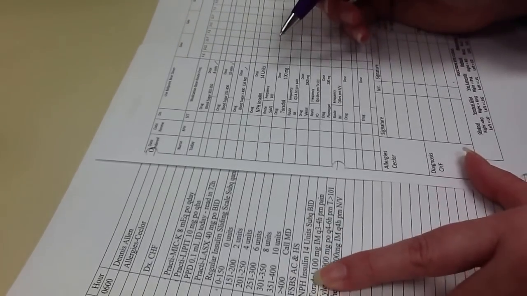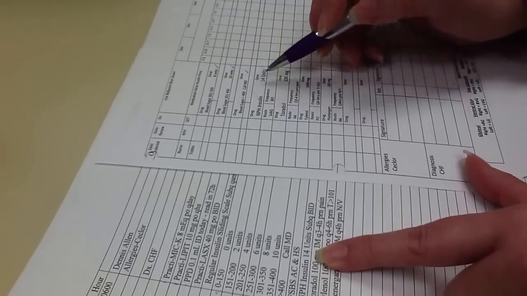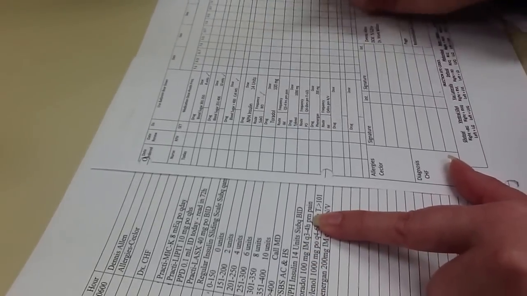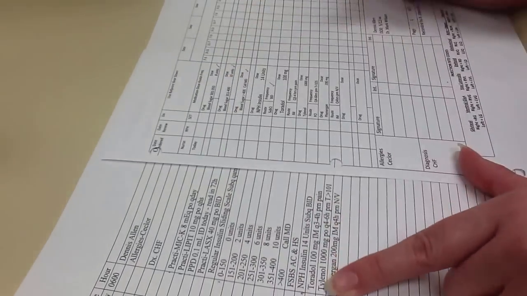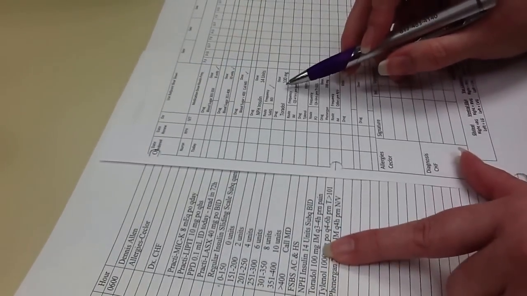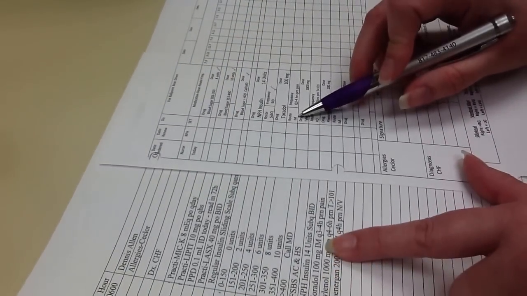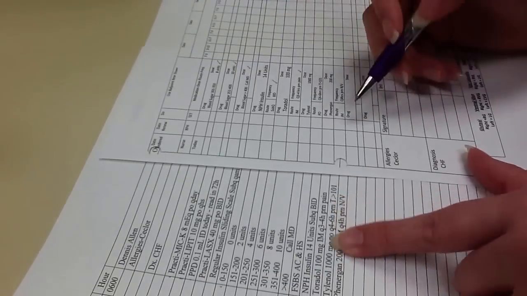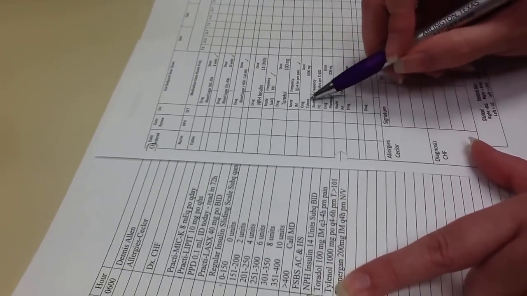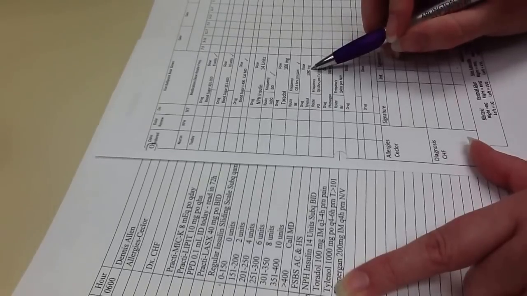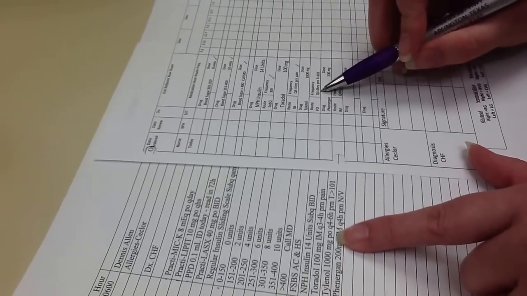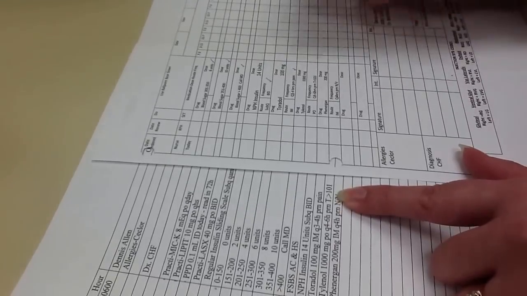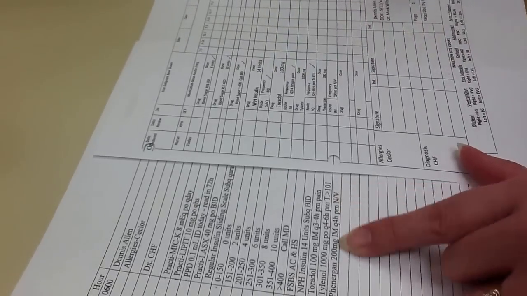I now have NPH insulin. NPH insulin is 14 units. It's sub-Q twice a day. That one is correct. I'm going to mark that I checked it. I have Toradol, 100 milligrams intramuscular, every 3 to 4 hours for pain. That one is correct. I also have Tylenol, 1,000 milligrams by mouth, every 4 to 6 hours as needed for a temperature greater than 101. That one is correct.